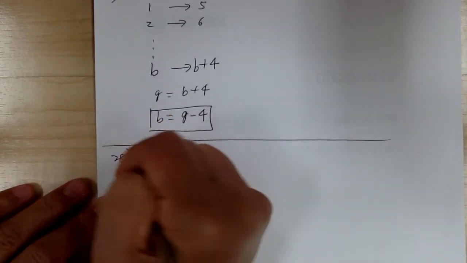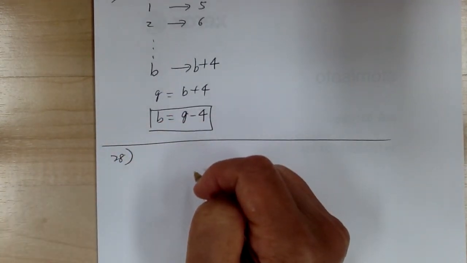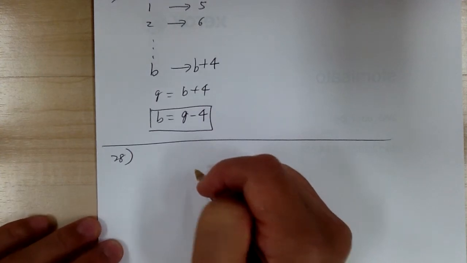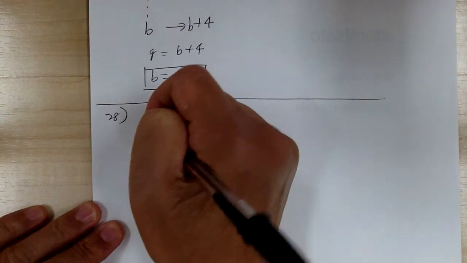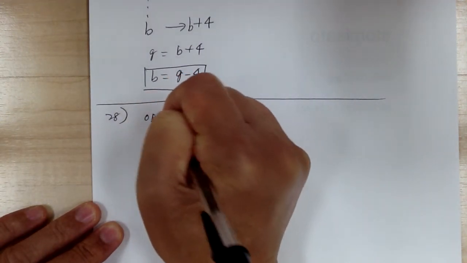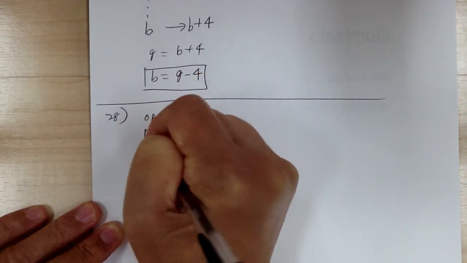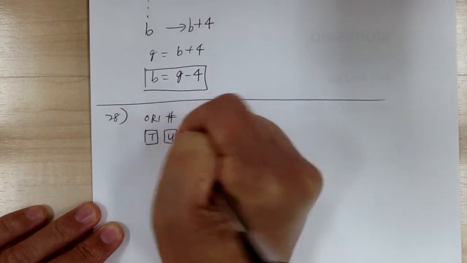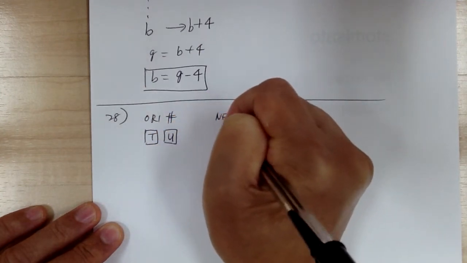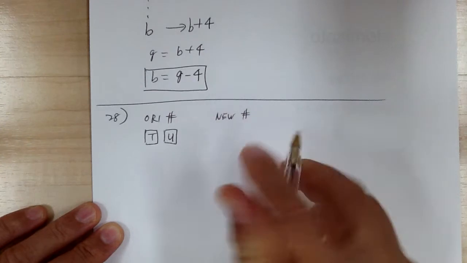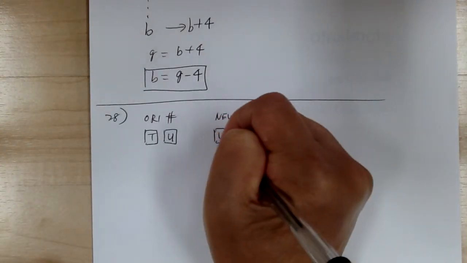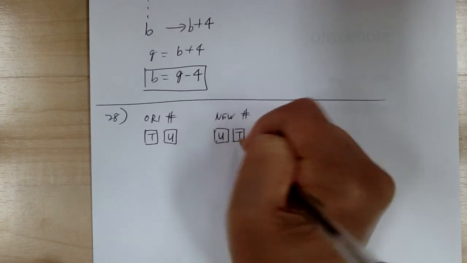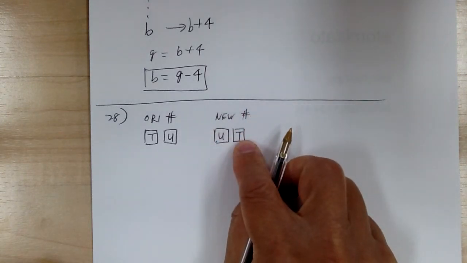Okay, let's go to number 28. Number 28, as you read through the problem, this is the digit reversal. So you want to set up your problem. So you got the original number, which is the 10th digit and unit digit. And your new number is with the digits reversed. So the unit digit would be in the 10th place, and the 10th digit would be in the unit place.